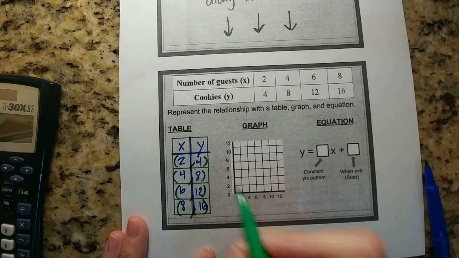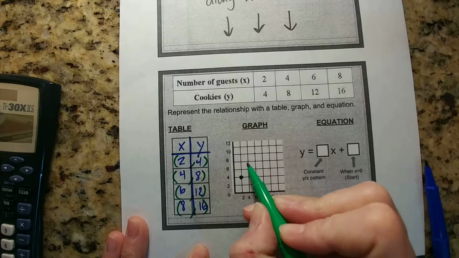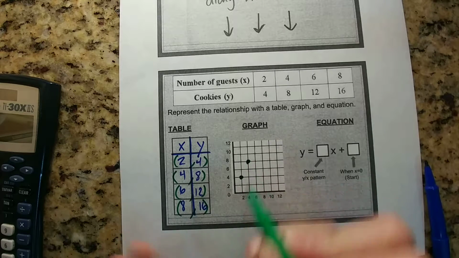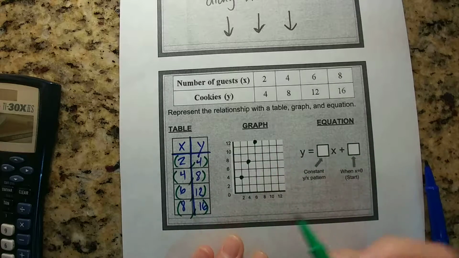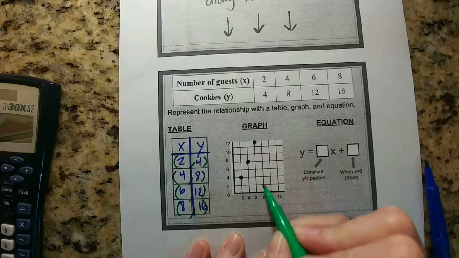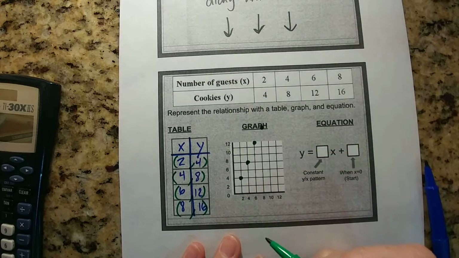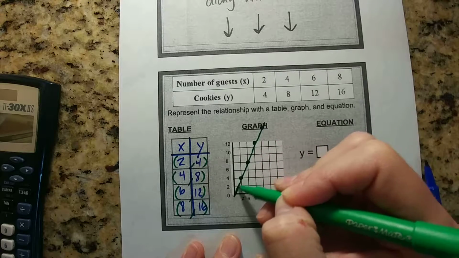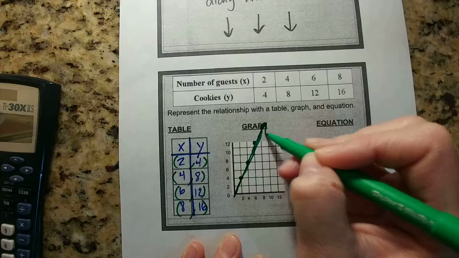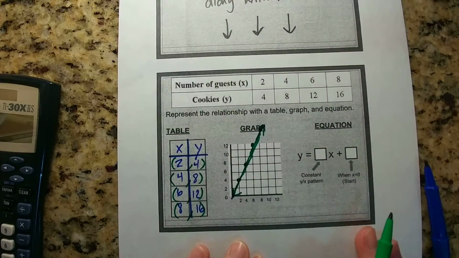So x-axis down here, y is vertical, so I'm going to go 2, 4: over 2, up 4. 4, 8: over 4, up 8. 6, 12, and then do you see 8, 16 is going to go off the graph a little bit, but I could just go over 8 and up maybe 16, just keep it in that straight line. Okay, so now we can see that if we connect these points, we're going to make, well, kind of a straight line. Kind of. All right, so there's a linear relationship here.